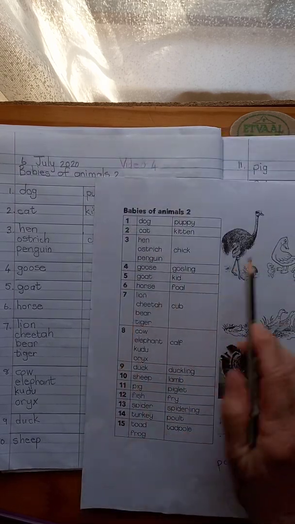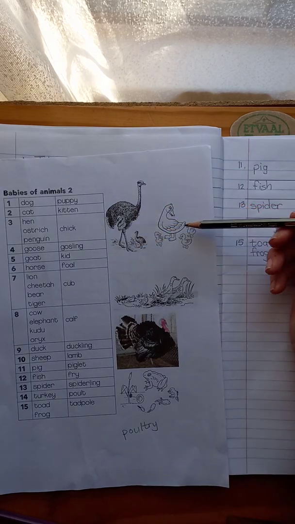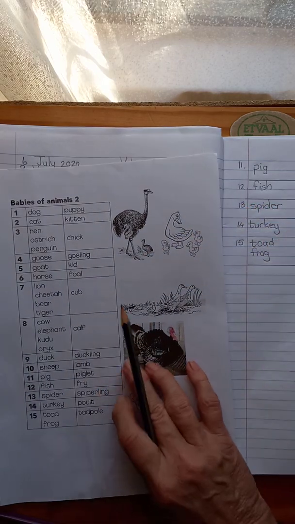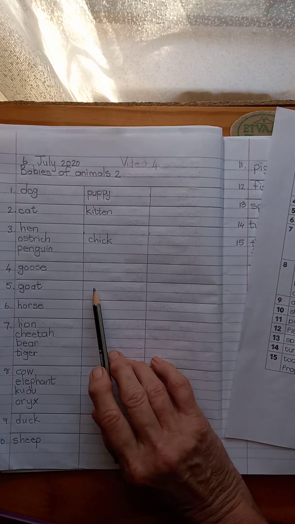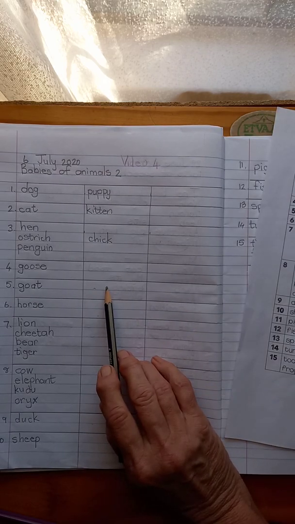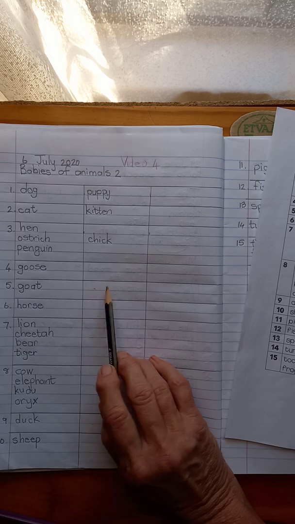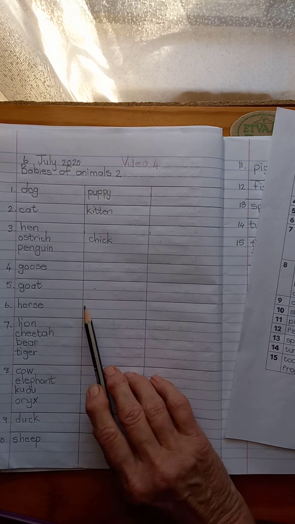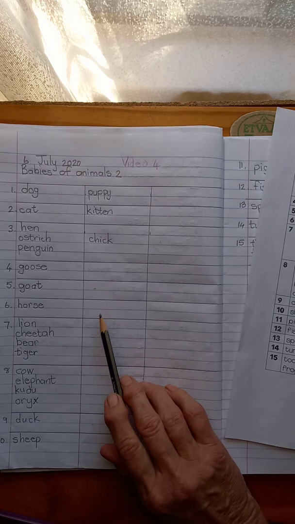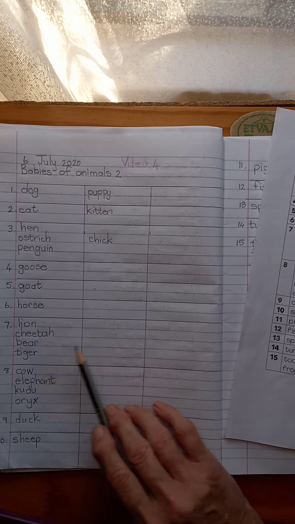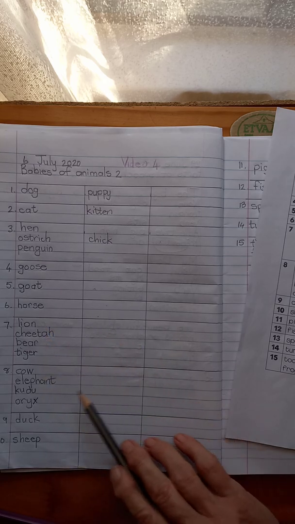So you can draw anything, the ostrich, the duck, or the goose with the goslings, goat, a kid. You can look up a farm goat, is a kid. Horse, you will find a foal there. Lion, cheetah, bear, cub, you draw there.